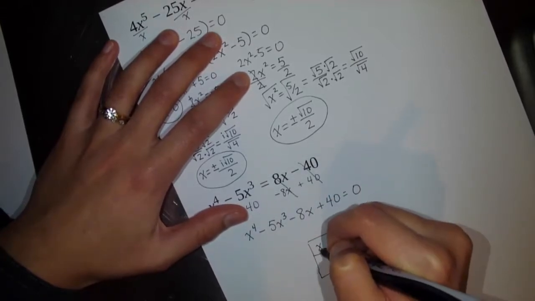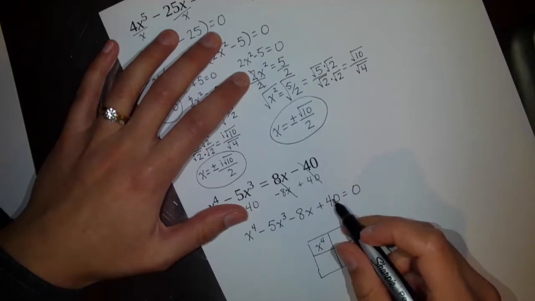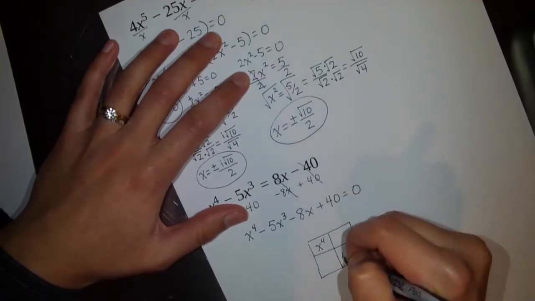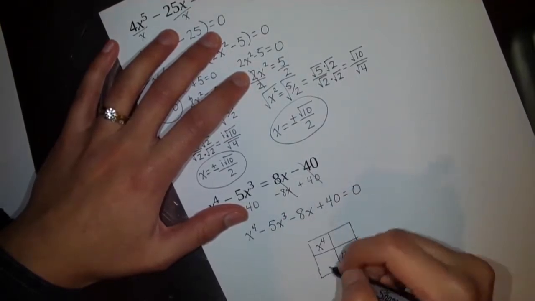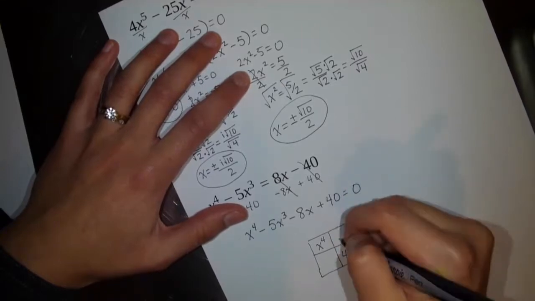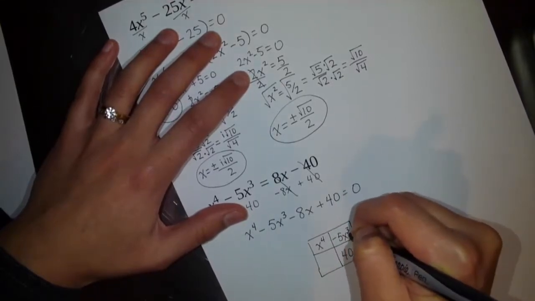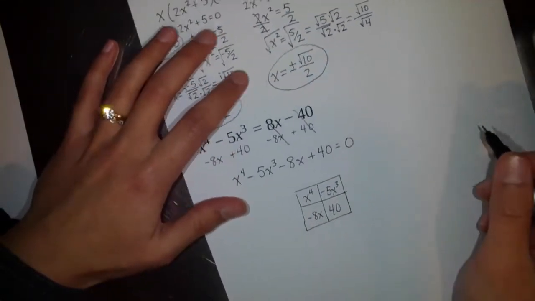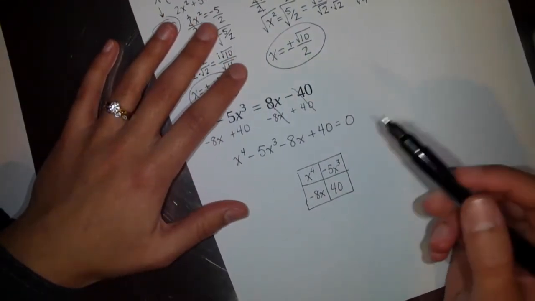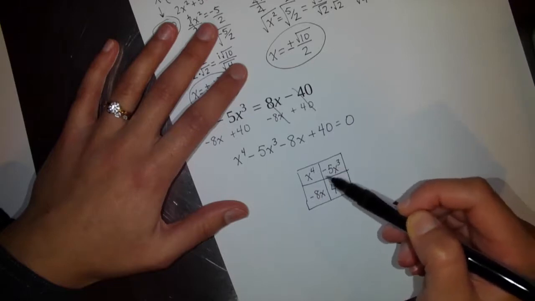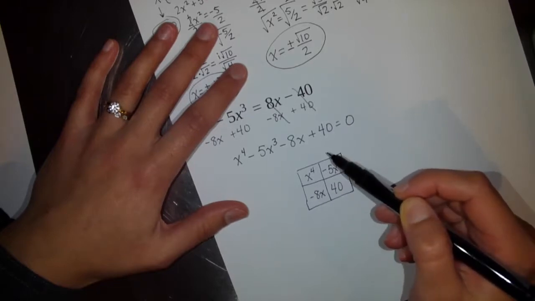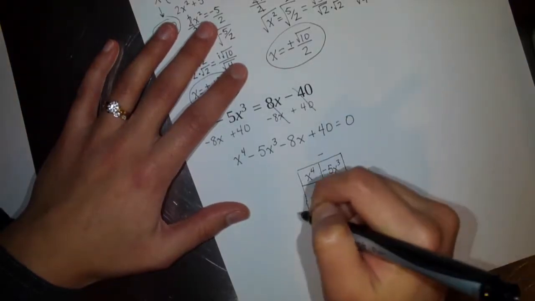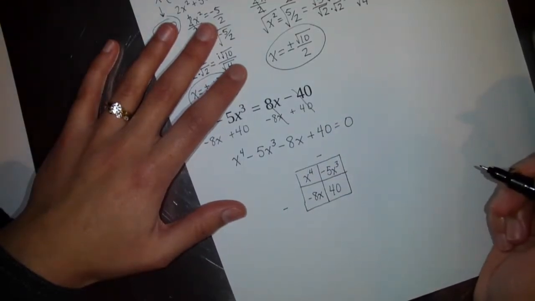X to the fourth goes in the top left corner, 40 goes in the bottom right. These two go in, it doesn't matter what order. So negative 5x to the third, negative 8x. Okay, so when you're using the box method, if the box is negative in the diagonals, then that means it will be negative in this column and negative in this row.